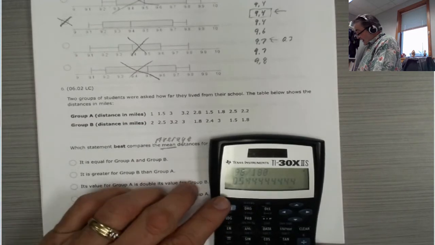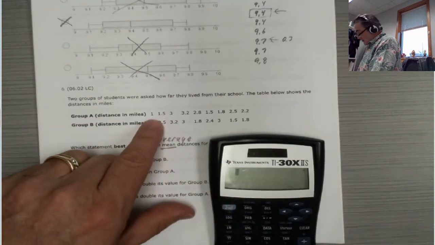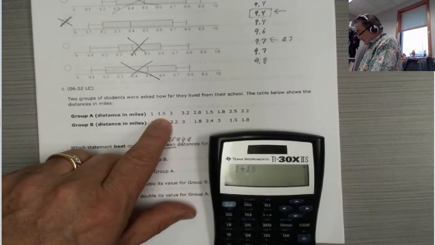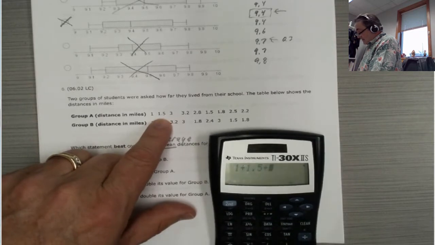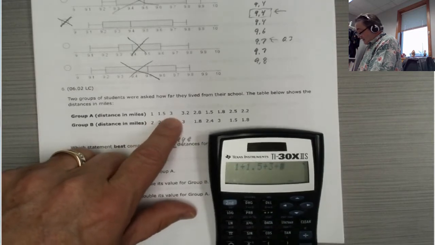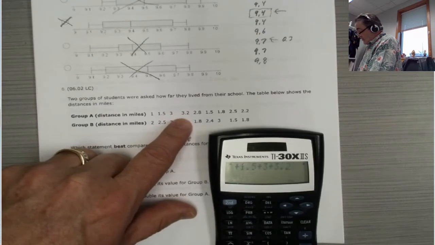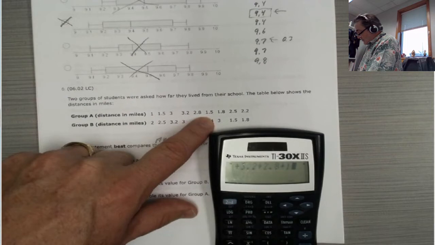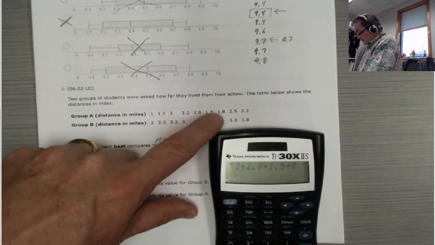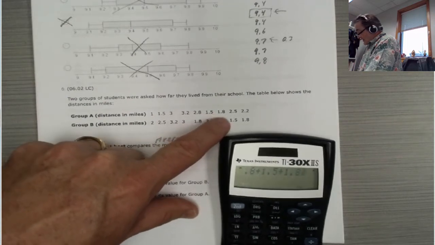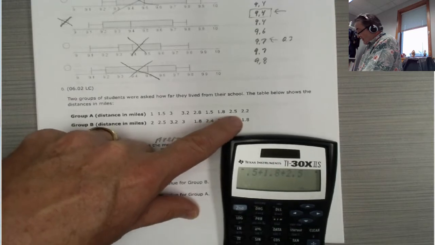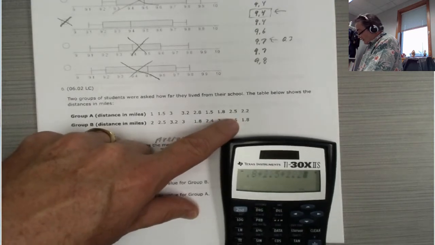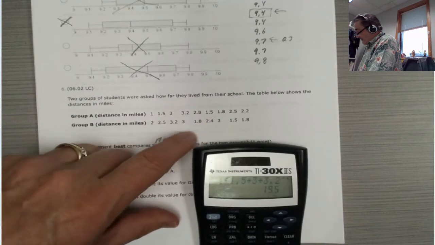What we're going to do is add them all up. 1 plus 1.5 plus 3 plus 3.2 plus 2.8 plus 1.5 plus 1.8 plus 2.5 plus 2.2. Those add up to 19.5.